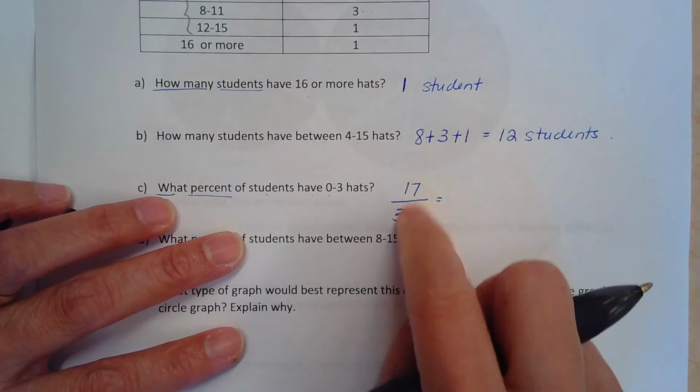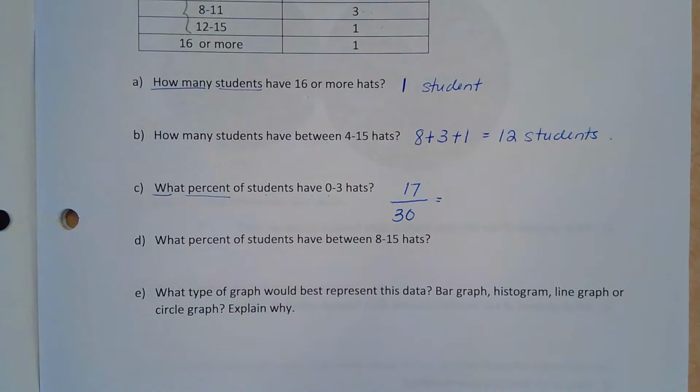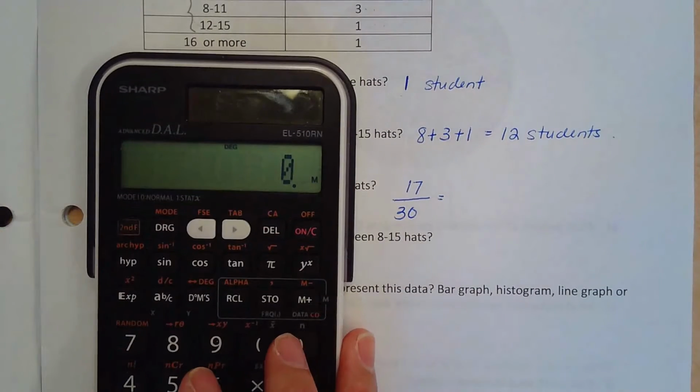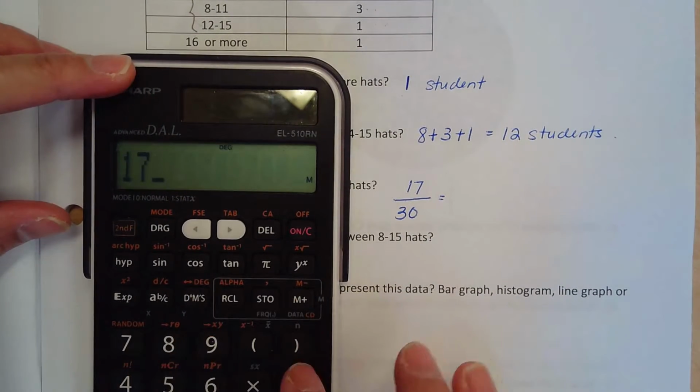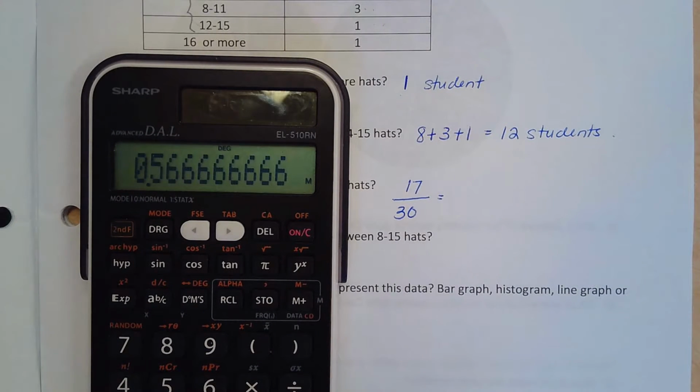Okay, so let's calculate that one. 17 out of 30 is 0.5 something. 17 divided by 30 is 0.566 repeating. Now, that's not a percent, that's a decimal. So how can we make it into a percent? What do we need to do?